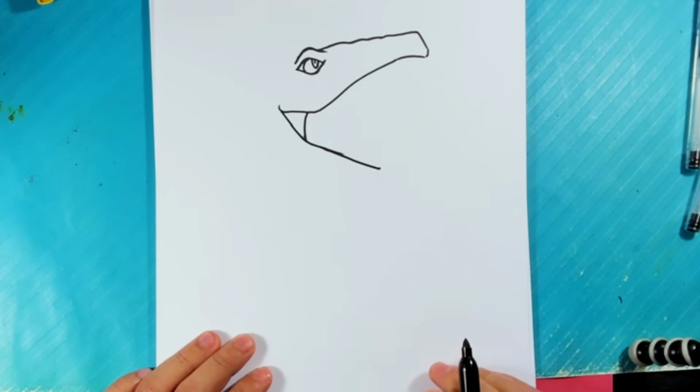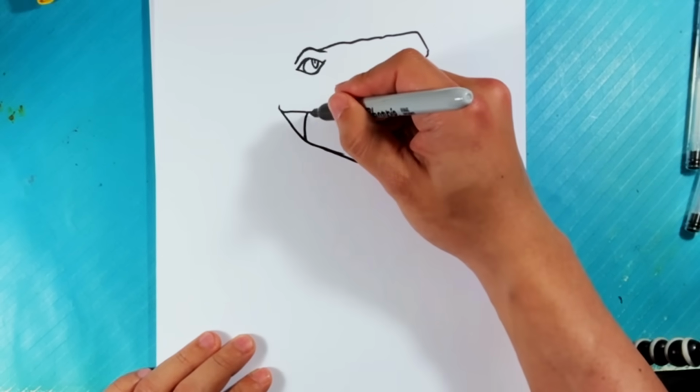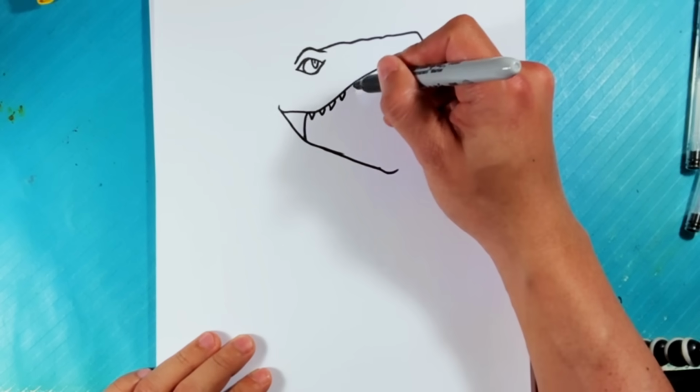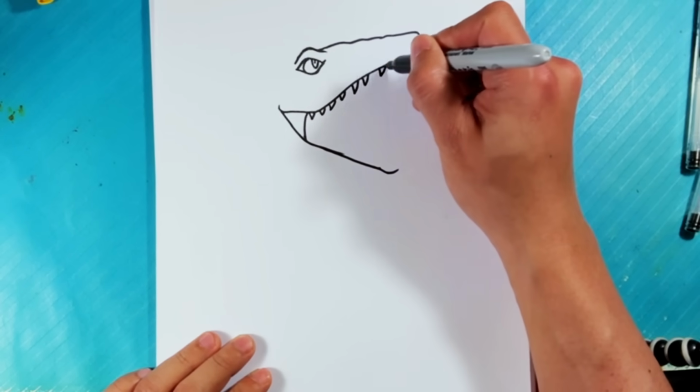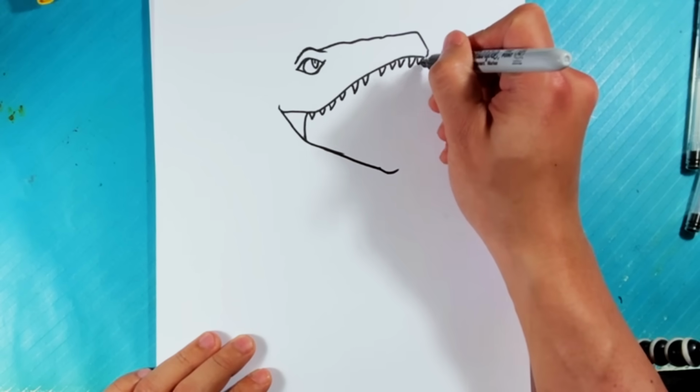Going down. Line over here. And we're going to go over here and draw the teeth inside. Again, so far it's like we're drawing a regular Mosasaur, right? The teeth are not wildly big or anything like that. They're just kind of there. You want to vary up the size a little bit, but it doesn't have to be anything amazing.